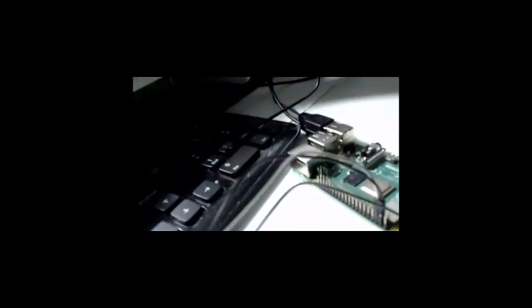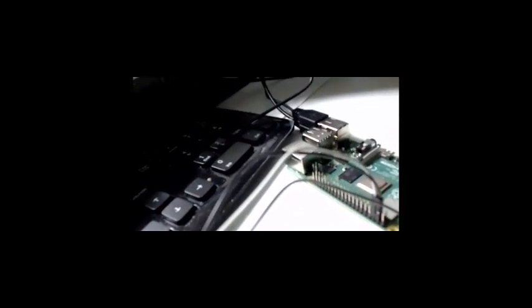So this is 5 volt here, and then the white one is ground here. Ground is the third from the top right: 1, 2, 3.